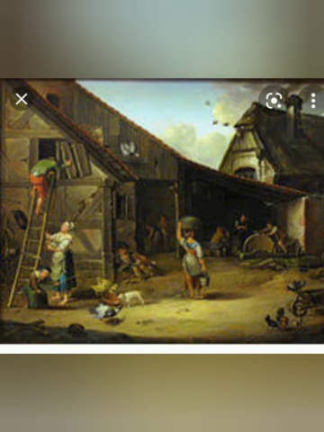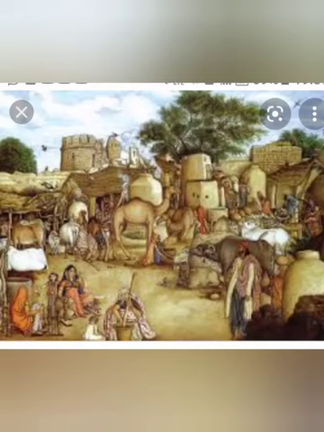Let's see here. Some British officials in the 19th century saw the village as this little republic made up of fraternal partners sharing resources and labor in collective, but this was not a sign of egalitarianism because there existed deep inequalities based on caste and gender distinction.